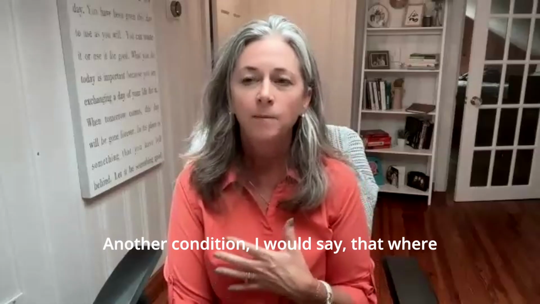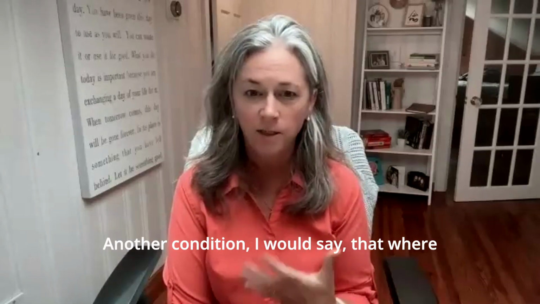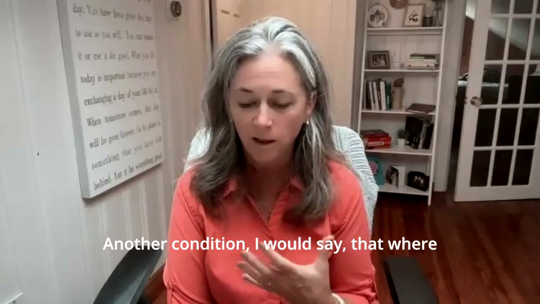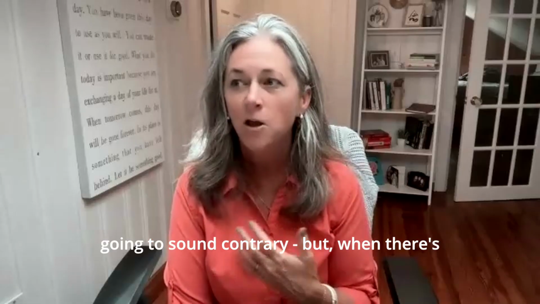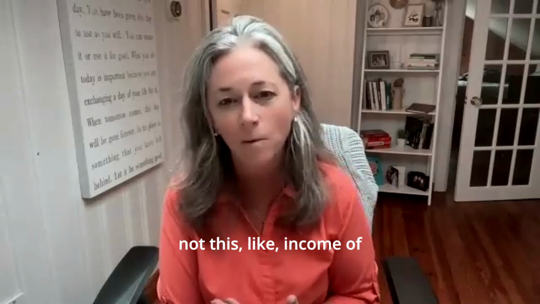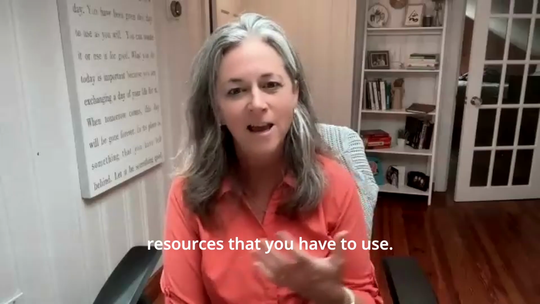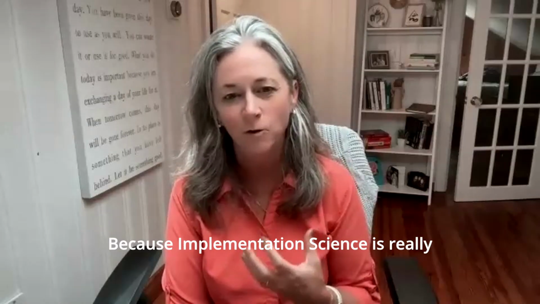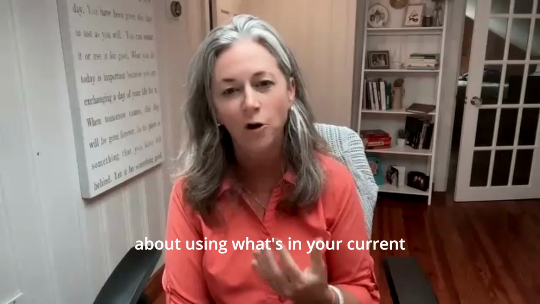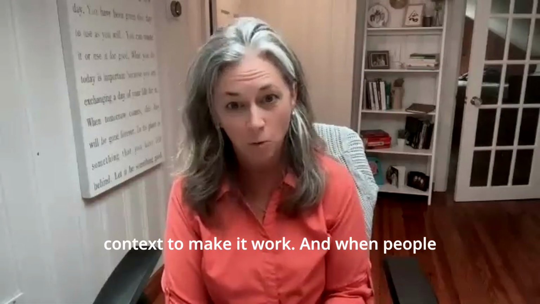Another condition where it works best, and this is going to sound contrary, is when there's not this influx of resources that you have to use, because implementation science is really about using what's in your current context to make it work.